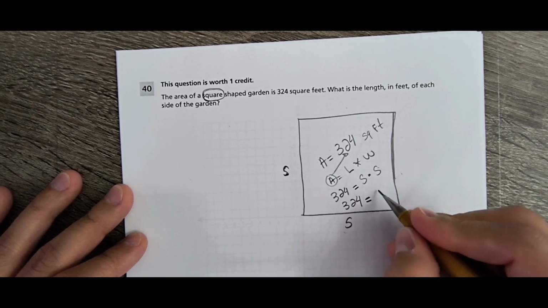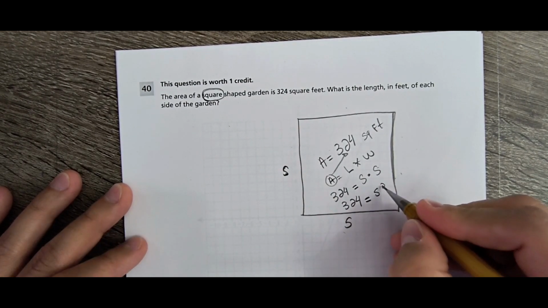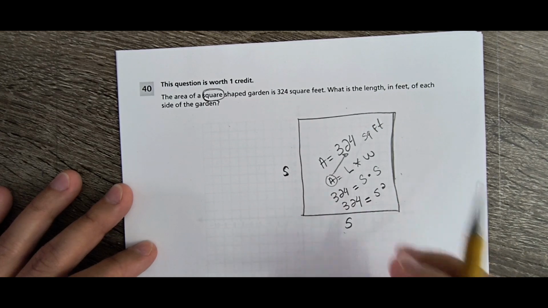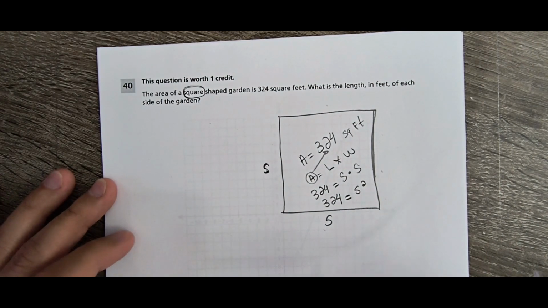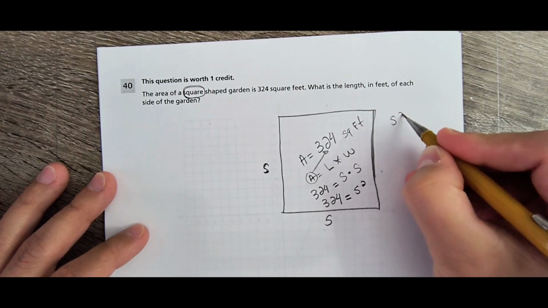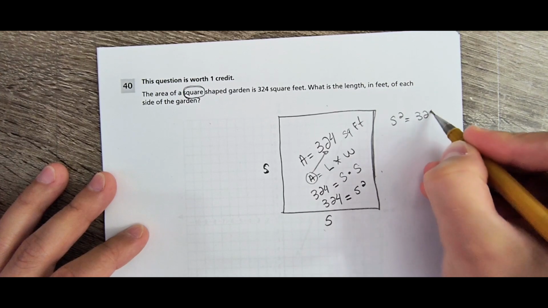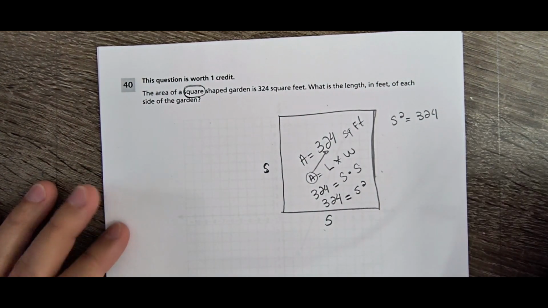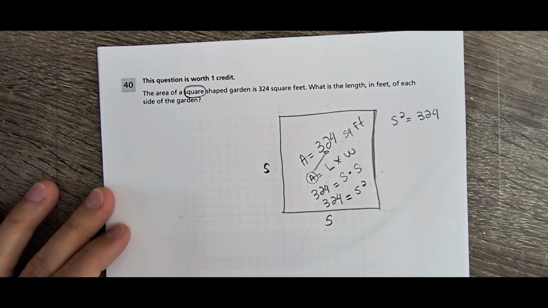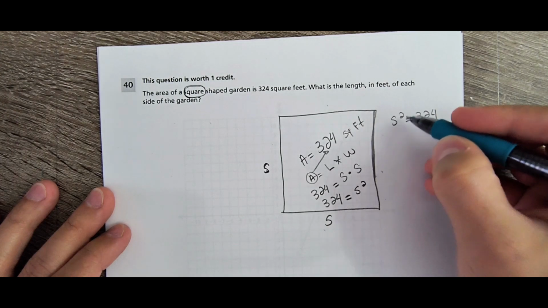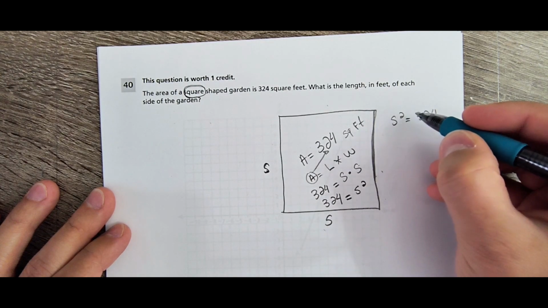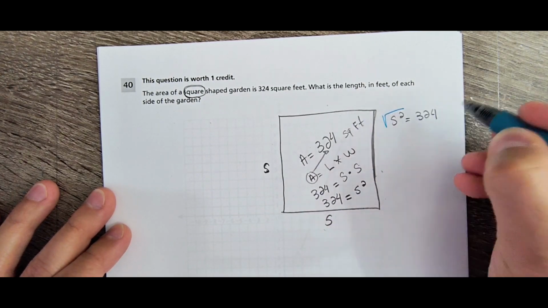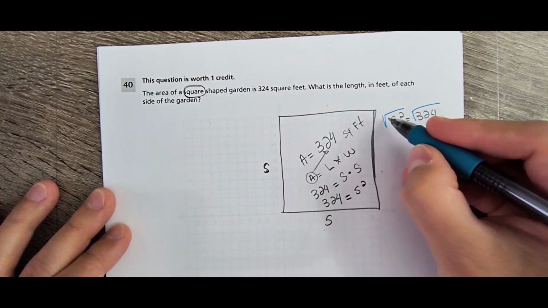Now we need to solve this. In order for me to find the side, I need to solve this. So S squared is equal to 324 square feet. I need to find out what the value of S is. And there is a little trick that I always tell my students to remember. Inverse operations. When something is squared, the opposite is a square root, because there is an invisible 2 right here that will cancel with this exponent of 2.